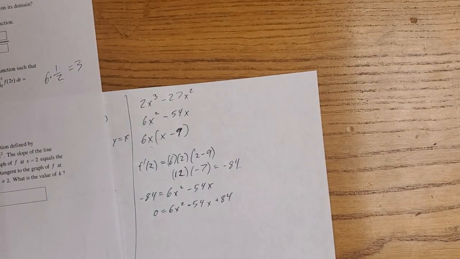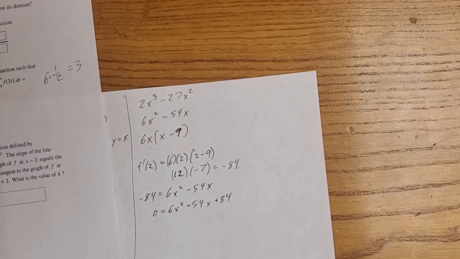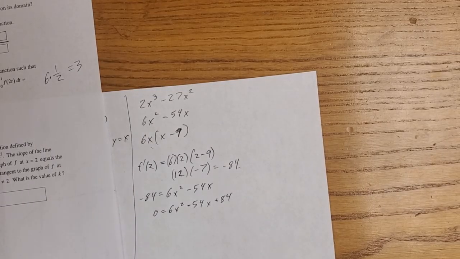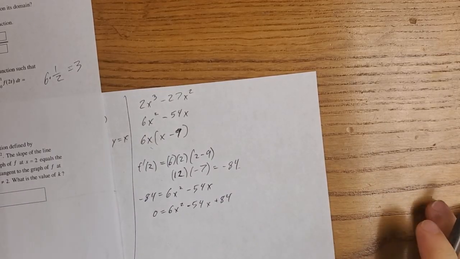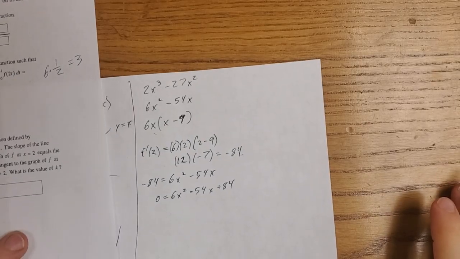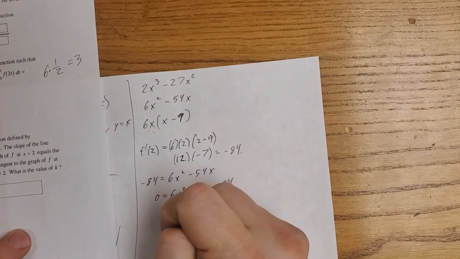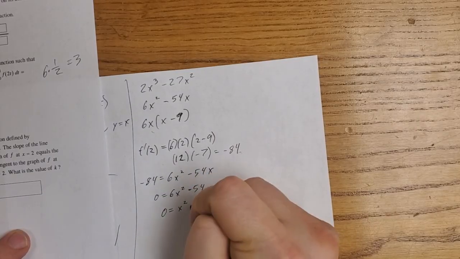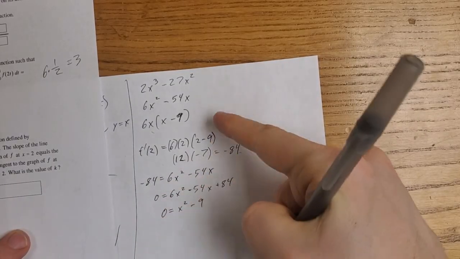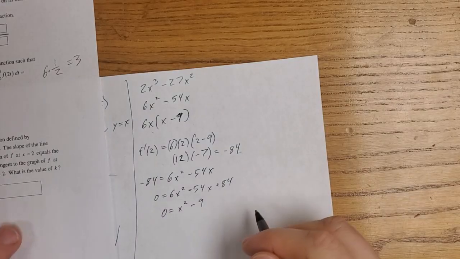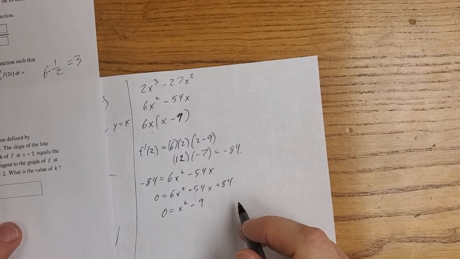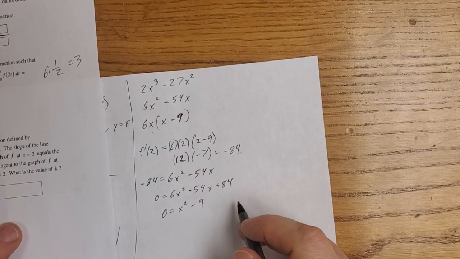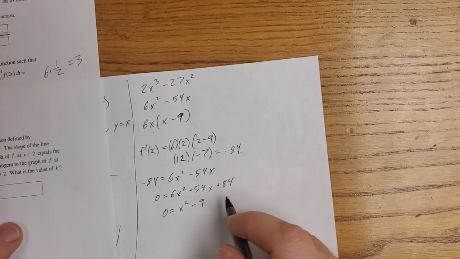And what we're going to do to help with that is factor out the 6. So we just have the x squared, minus 9x. Remember, it was a 9 that we multiplied with the 6 to get the 54.